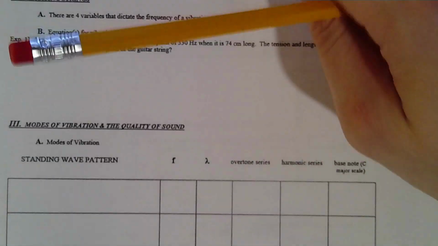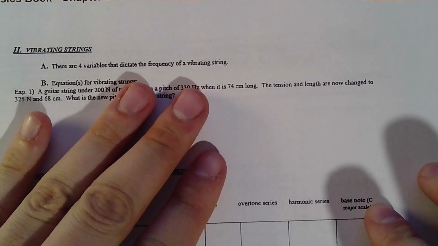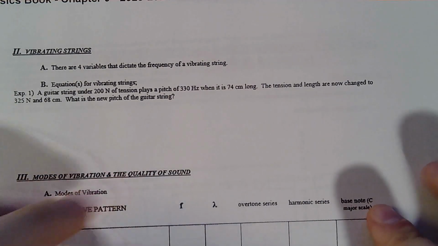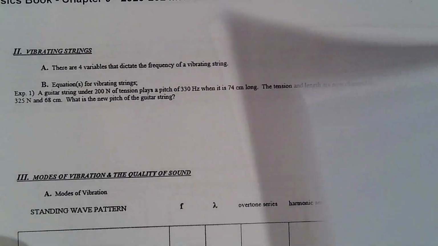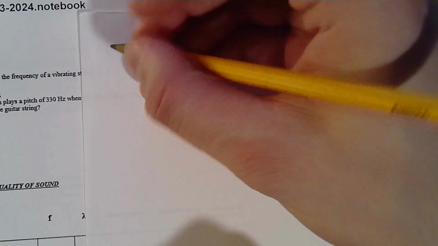Let's flip over here to vibrating strings. There are 4 different variables that dictate the frequency of a vibrating string. We are going to have to do a little searching to figure out what these are. So I'm going to do a little bit of stuff off book for this. Let's take a look at where some of these things are.